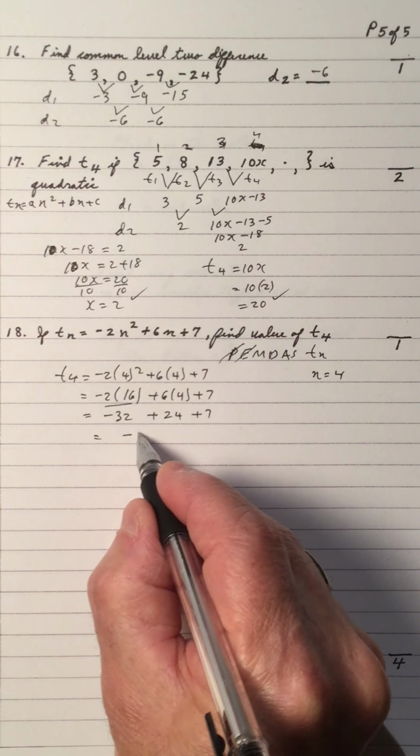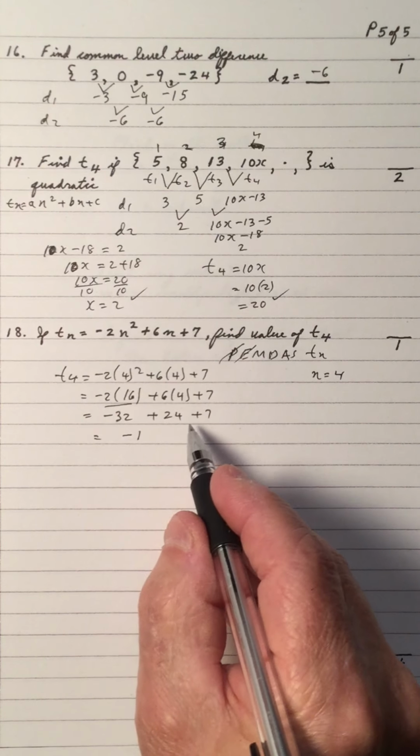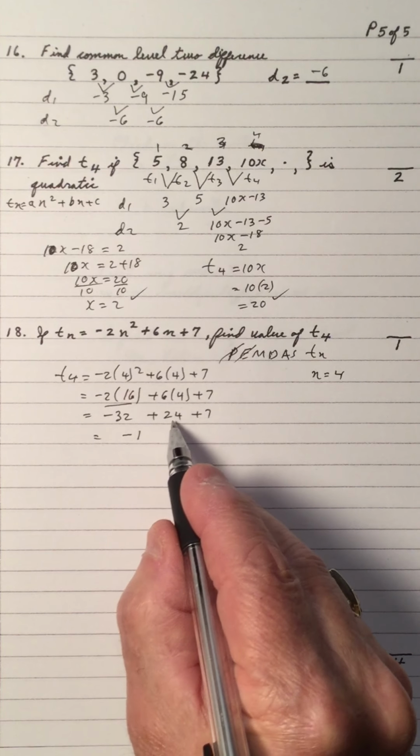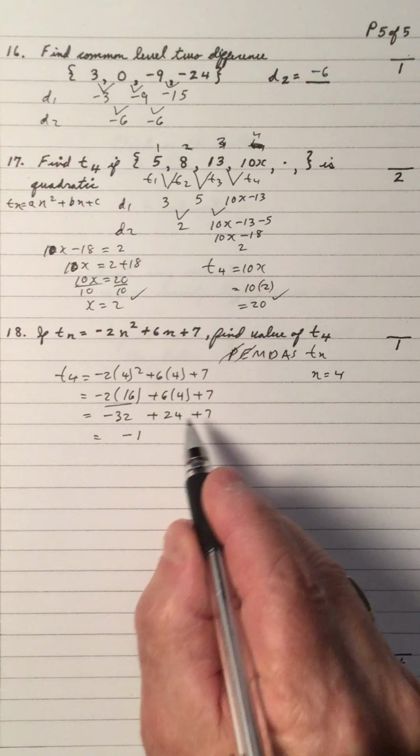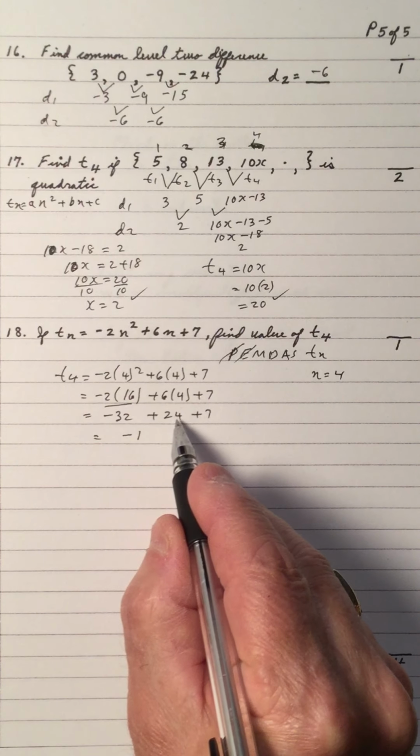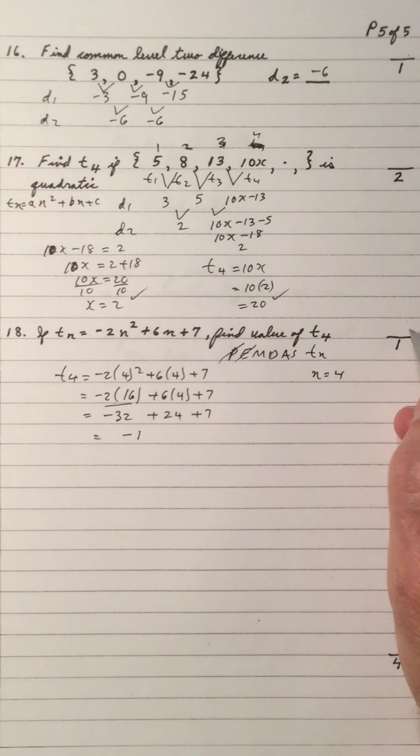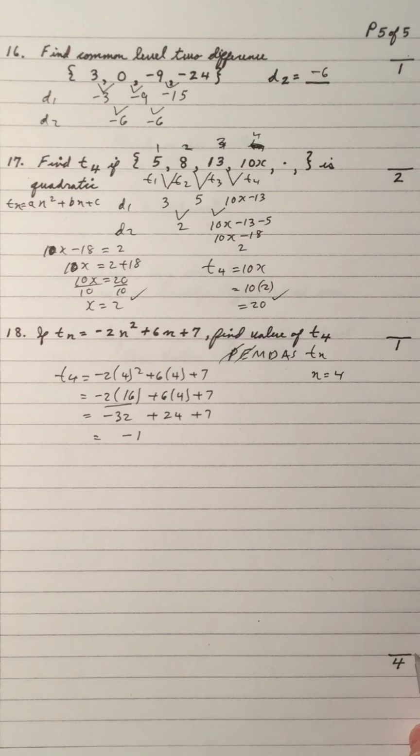Negative 8 plus 7 is negative 1. If you add these two up, you get 31. So negative 32 plus 31 is negative 1. So if you have negative 1, give yourself a mark. And that's a total of 4 for that page.